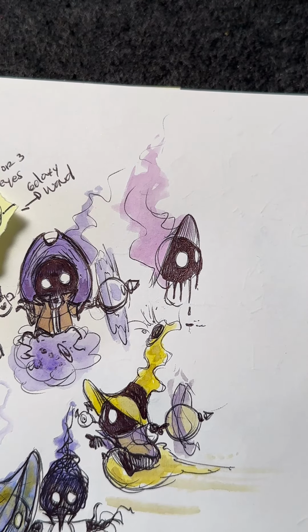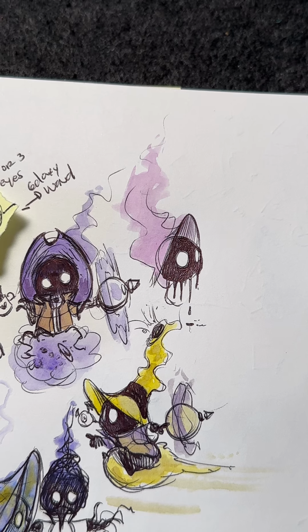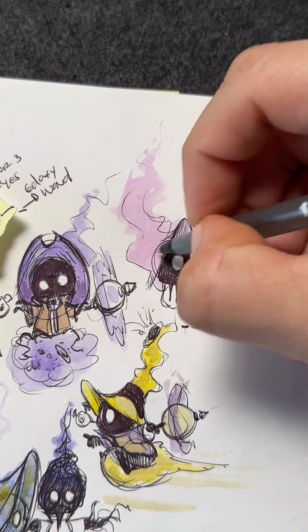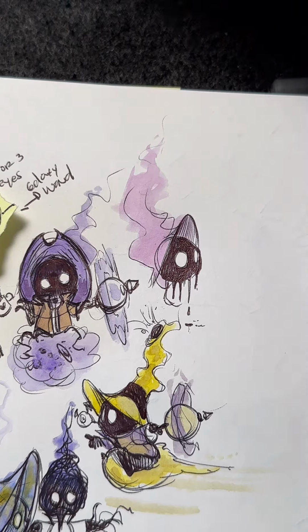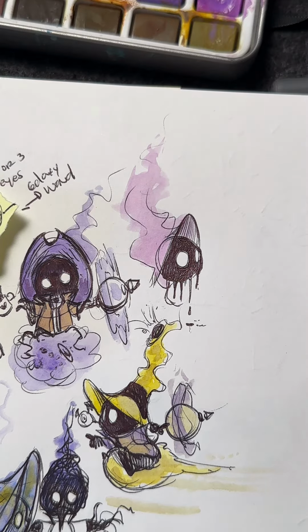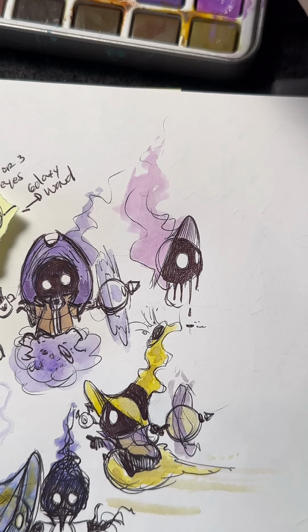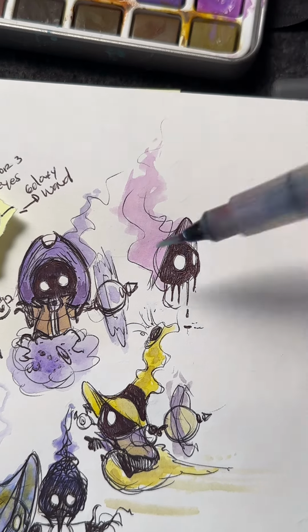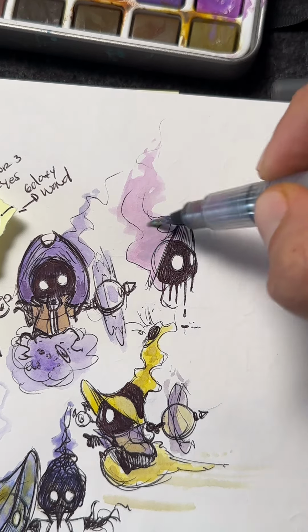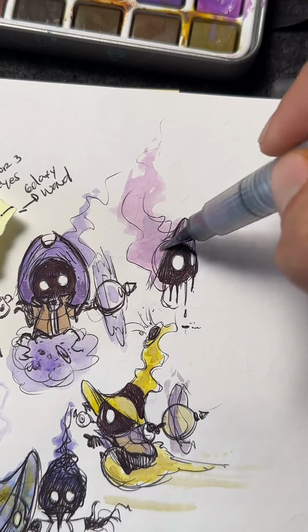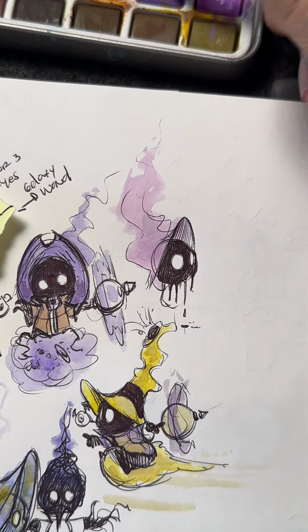New here, what kind of colored markers do you use? I'm not using colored pencils. It's literally just watercolors. Just watercolors. I like watercolors. Watercolors are fun.